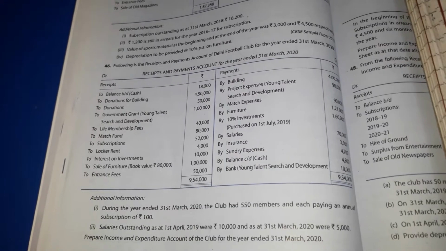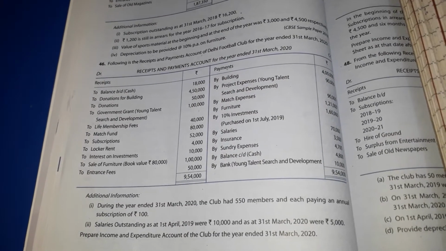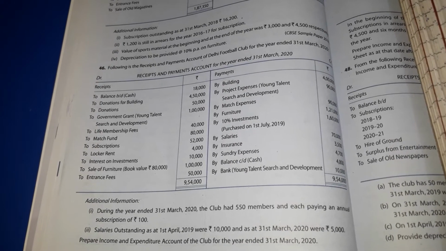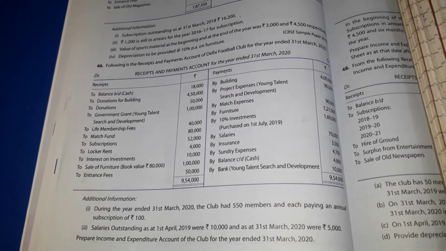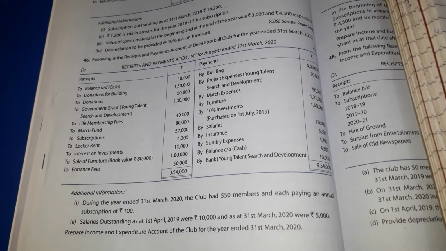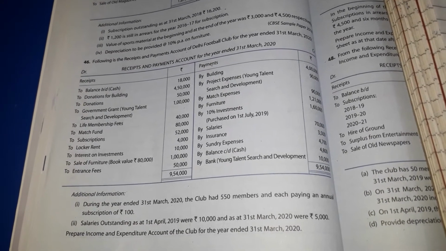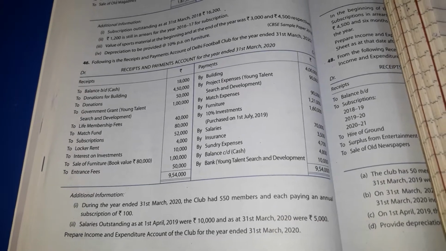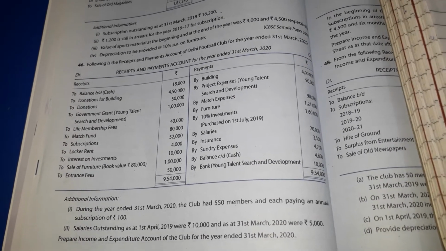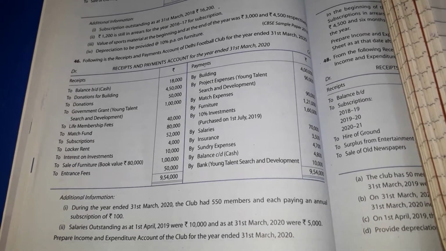Now let's start from the first item, that is balance brought down. This is again the asset account that needs to be shown in the balance sheet of the previous year. Now we see the next item, that is donations for building. Donations for building is a specific donation which needs to be shown on the liabilities of the balance sheet. Thus, this will also not be shown in the income and expenditure account.